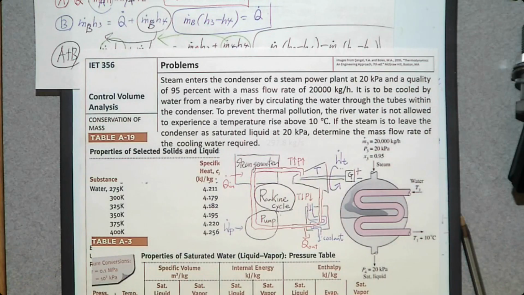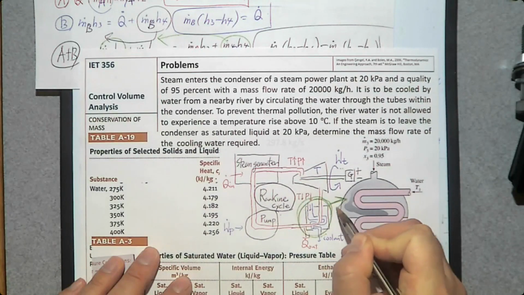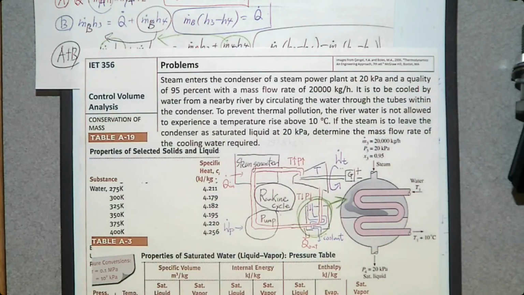Then, what is the condenser here? This is the condenser, what you see here. Low pressure, low temperature steam enters, and this coolant is cooling, removing any waste heat, so this steam can go back to the steam generator to become more useful steam at high temperature, high pressure. So that's what we analyze in this problem.